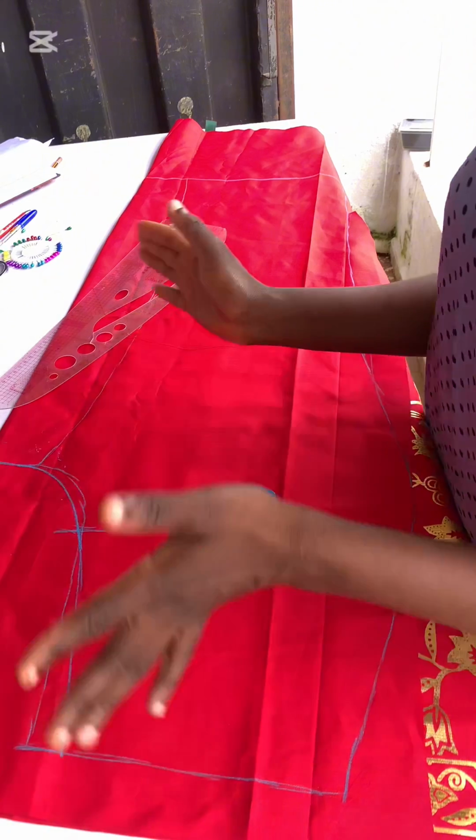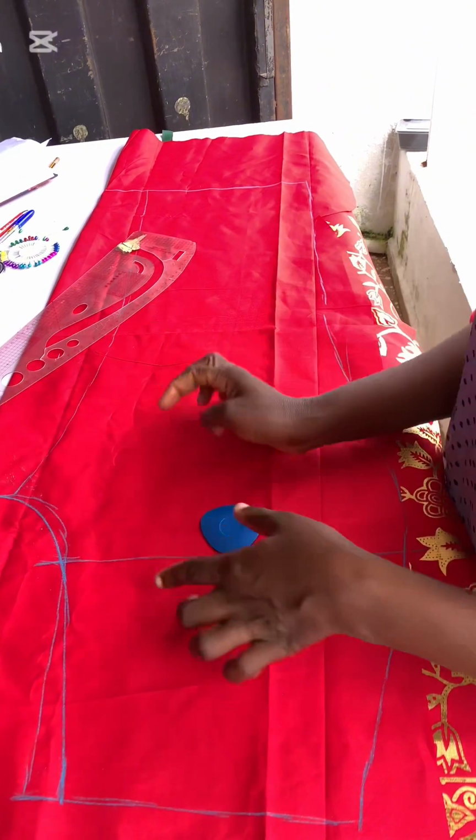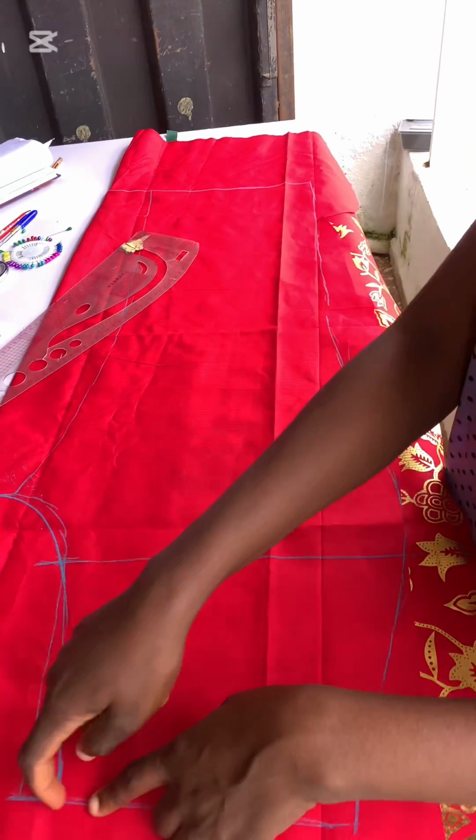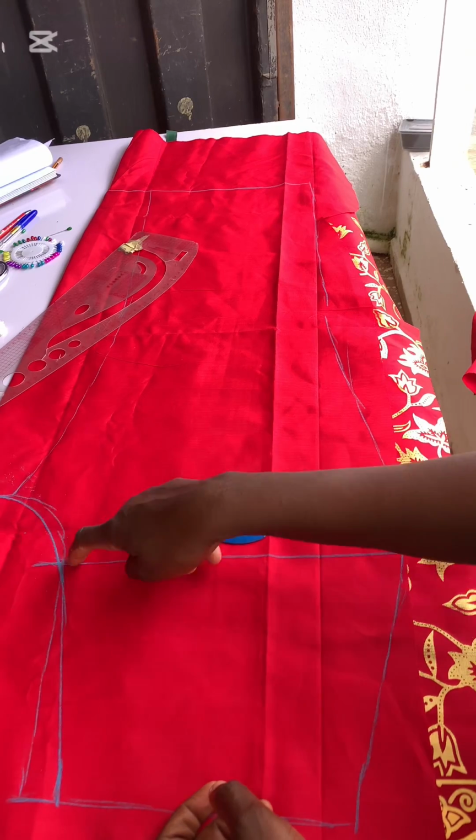The first thing I did, I traced out the front pattern, which is the initial line. The next thing, I added the 2.5 extension for the back. Then I drew out my hip line. Then on this waistline I come in by 1.5. Then I connected it, using my straight ruler to connect to this, then my curve ruler to connect it to this.